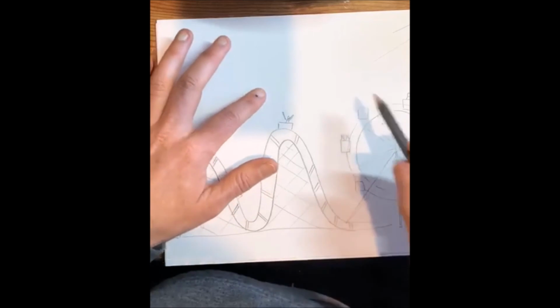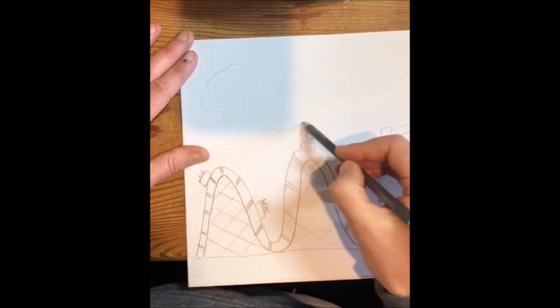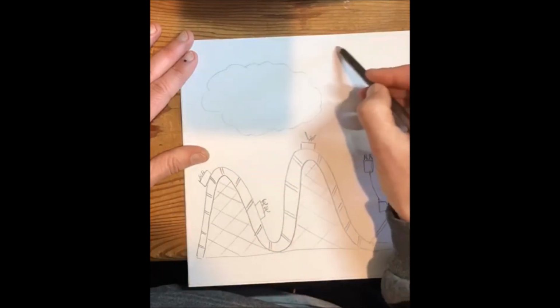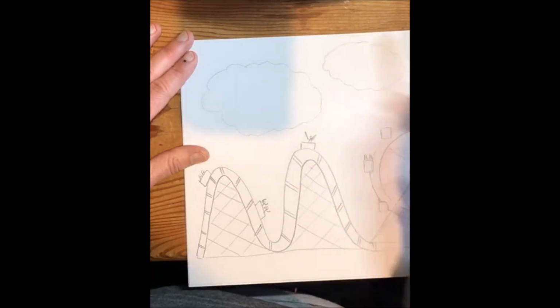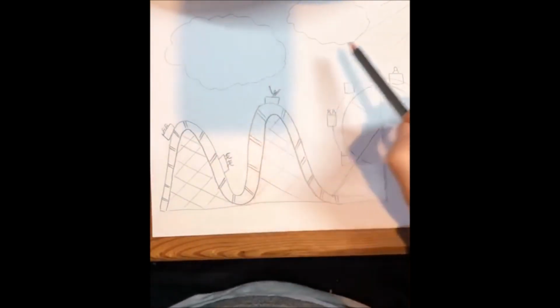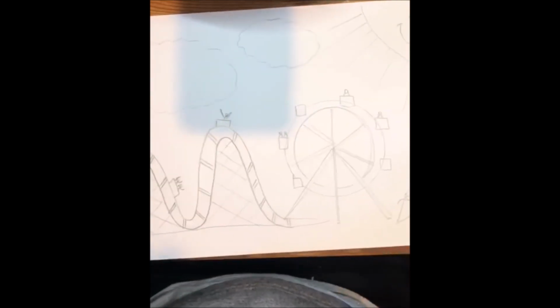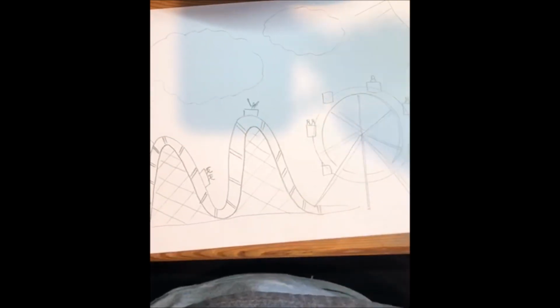And over on this side, I'm going to put some fairy floss type clouds, because when I'm on the roller coaster, I look up at the sky and I see all the clouds. Okay, so that's the basis of my first one.